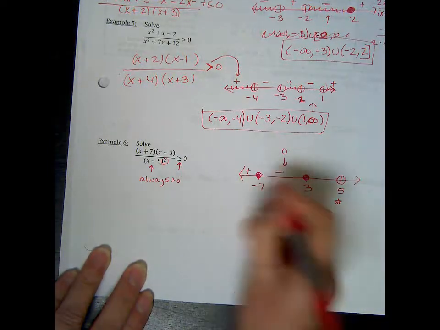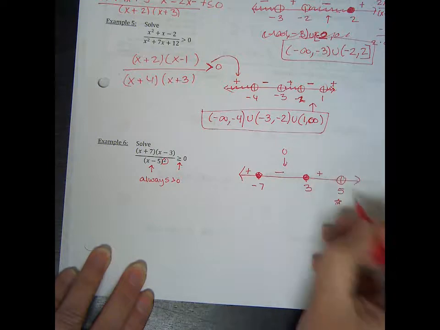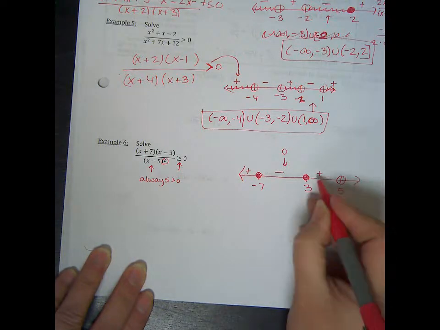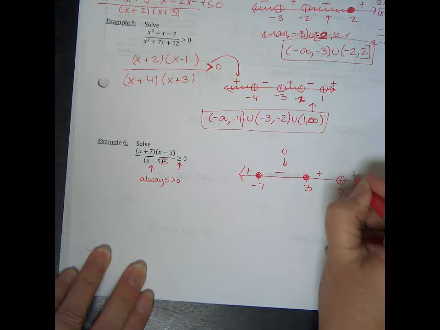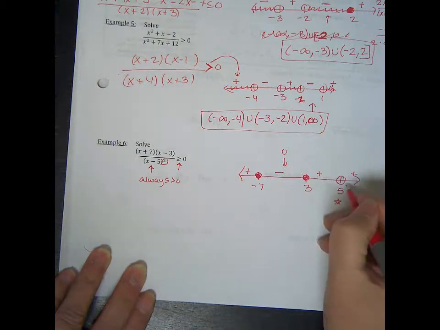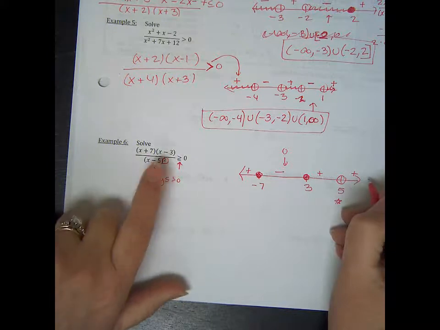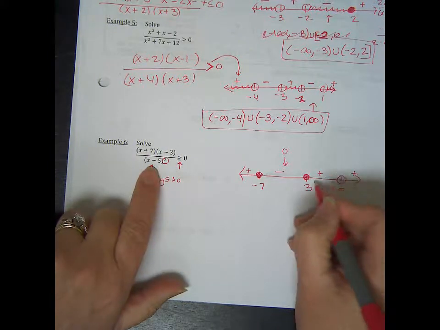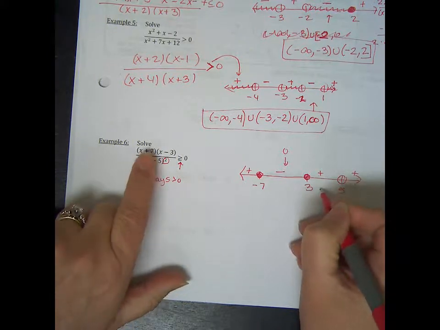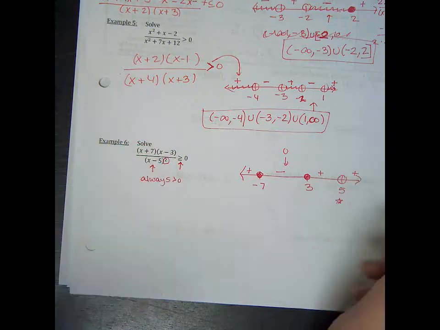This will alternate, and this will alternate. However, we will not alternate around the 5. So that will be positive, positive. You can check if I plug in my 10, I get a positive, positive, positive. If I plug in something between here, like 4, I get a positive, positive, positive. So it looks right to me.